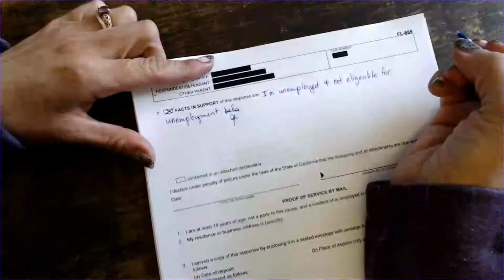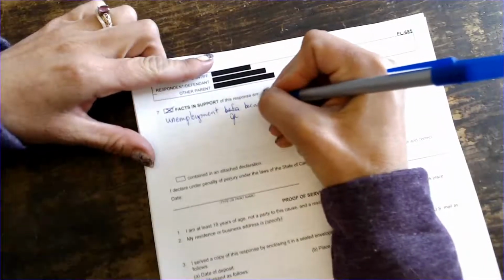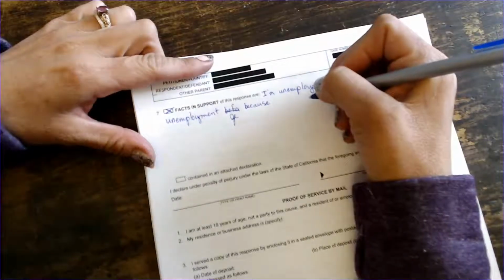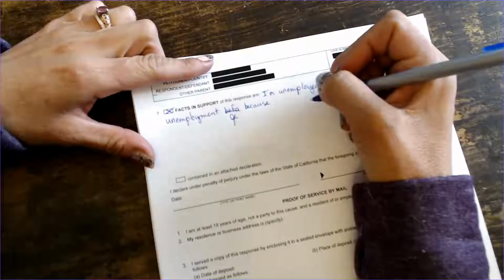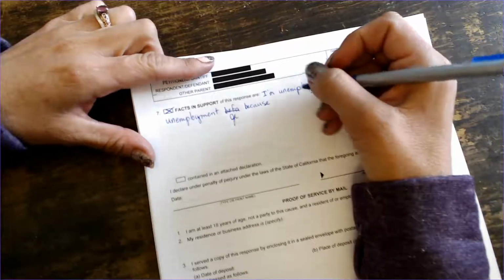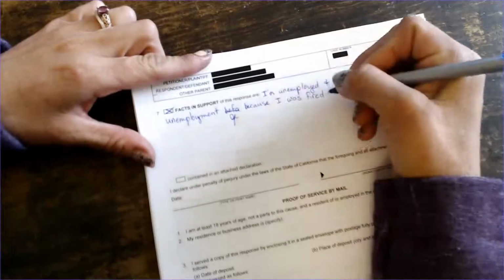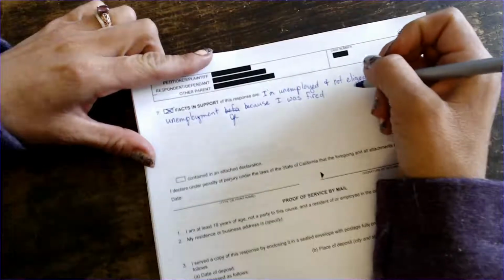So what we're explaining is I'm unemployed and not eligible for unemployment because there could be a number of reasons. It could be that the party was fired. It could be that they were working under the table. It could be anything. But let's say in this case, it's because dad was fired. And in the actual case I'm using this as an example for, I don't know what dad's work situation was.